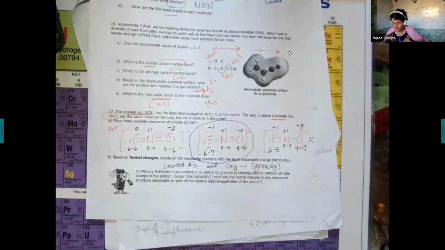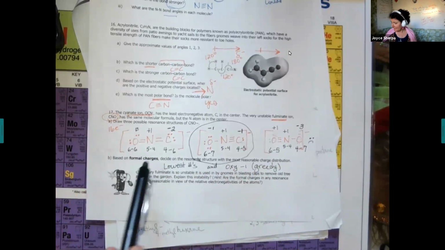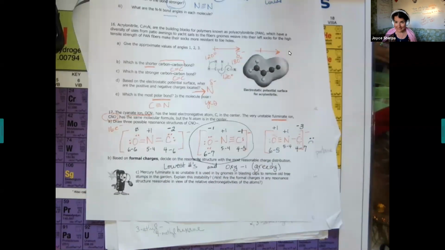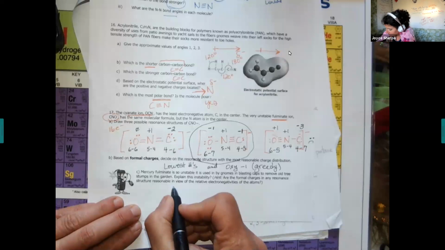All right, and then the last question, this guy is really unstable. It is actually used as an explosive to blast out the old stumps in the gardens. And why is it so unstable? None of them make sense. So carbon likes to be the monkey in the middle.